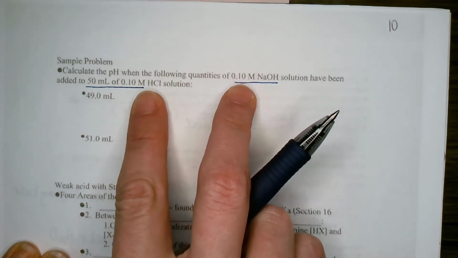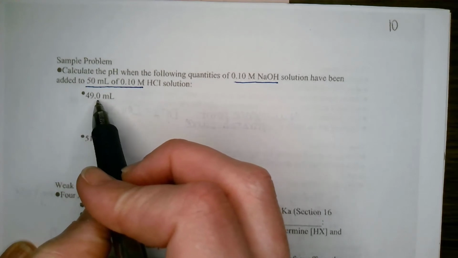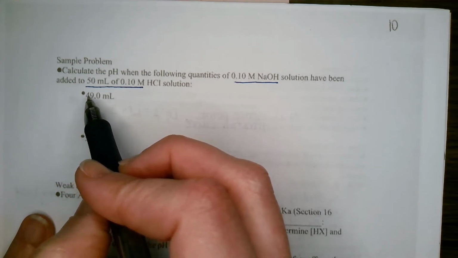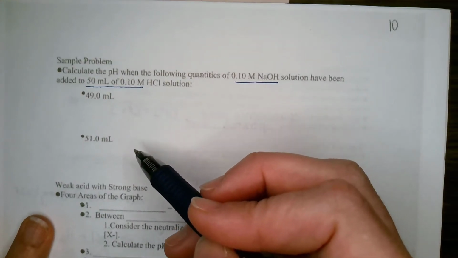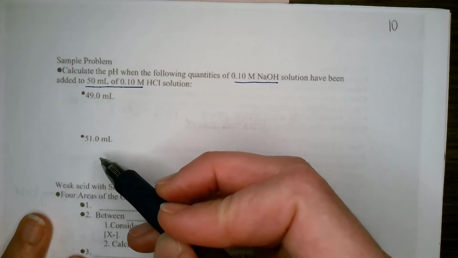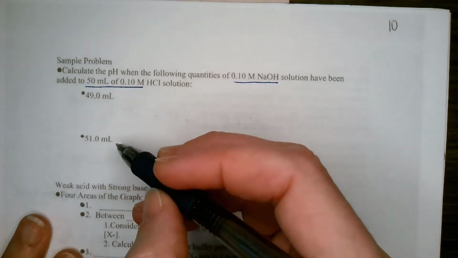So if there is less base, I would think that we would have a pH of less than 7. If we have more base than acid, I would assume that we have a pH greater than 7. So let's test our theory.